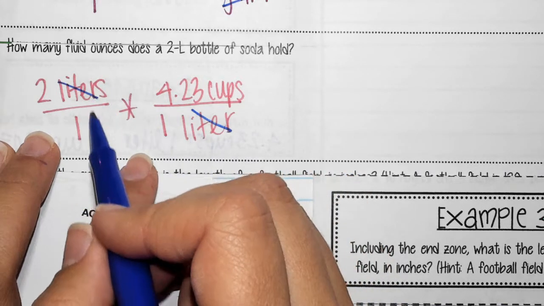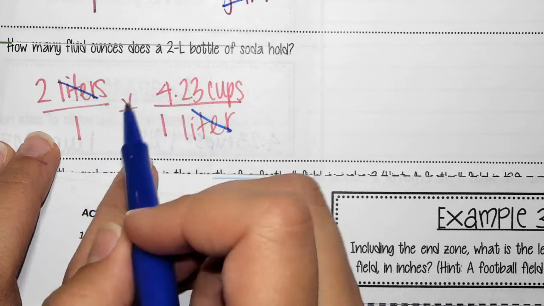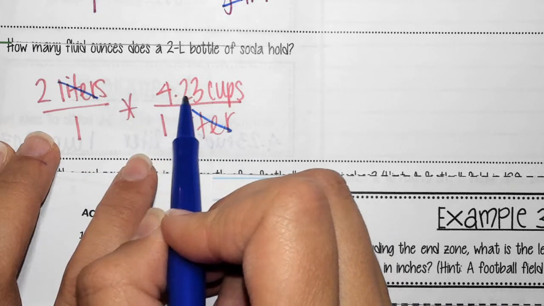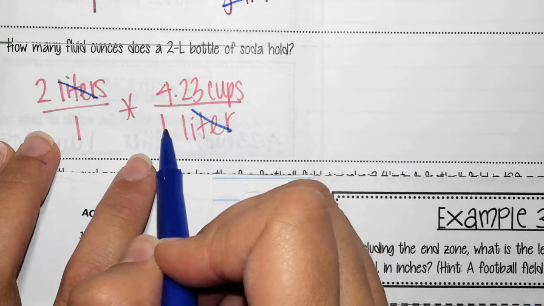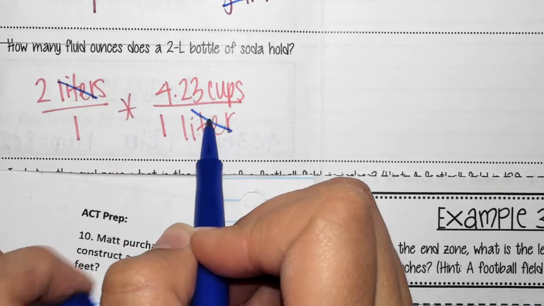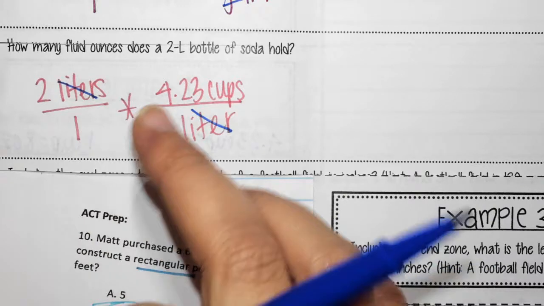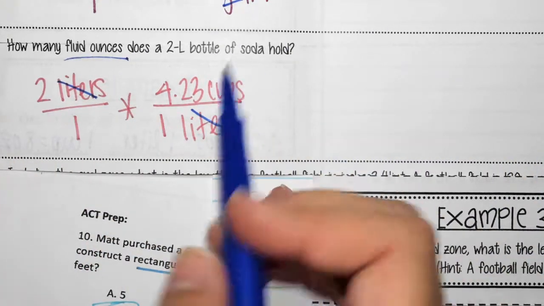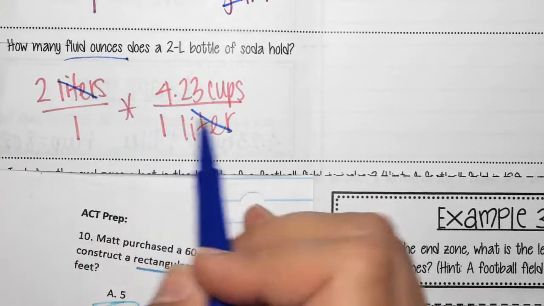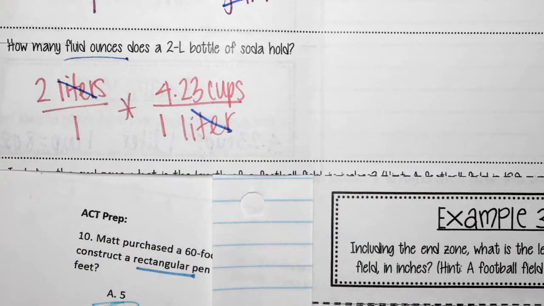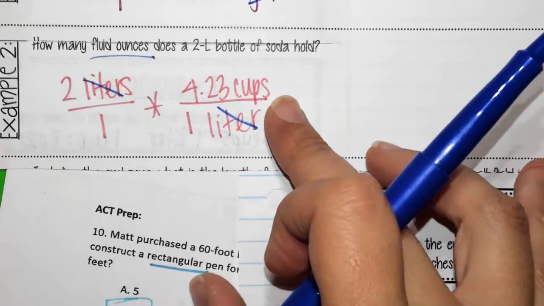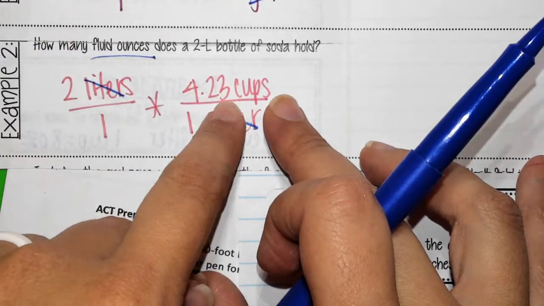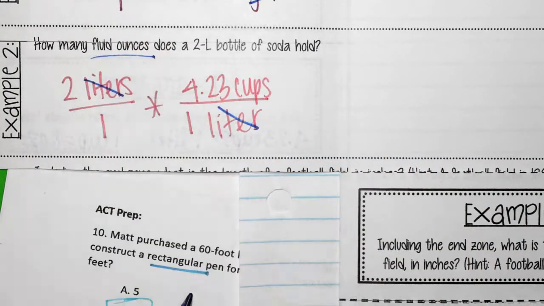2 liters divided by 1 times 4.23 cups divided by 1 liter. We're not done. We're trying to get to ounces. I'm just explaining the first step. The reason we did this is because we're trying to cancel our liters. So what are we left with? Right now we're left with cups. 2 times 4.23, but we're not done. We're trying to go from cups to ounces.